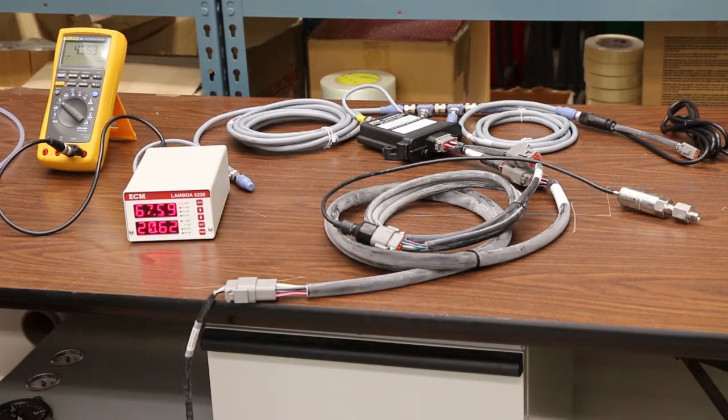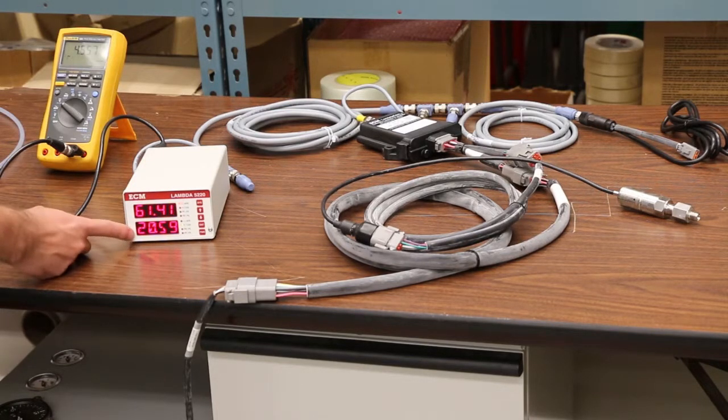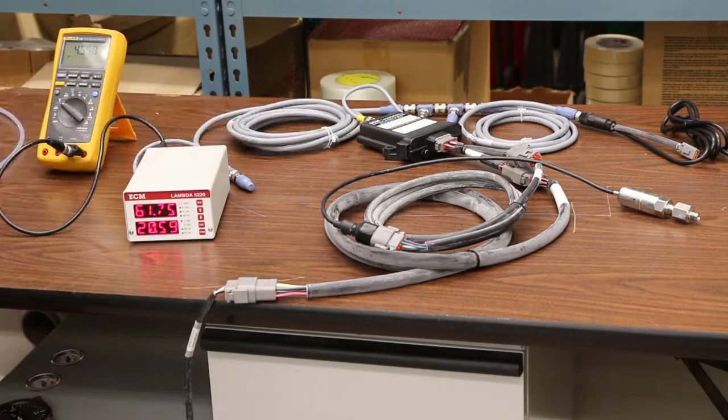And begins to show oxygen readings as well as lambda readings. Notice the oxygen reading did not change significantly because we were measuring ambient air, and this sensor is experiencing the same total pressure as it was previously.